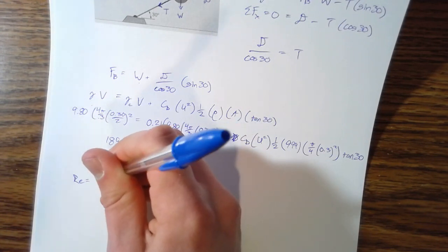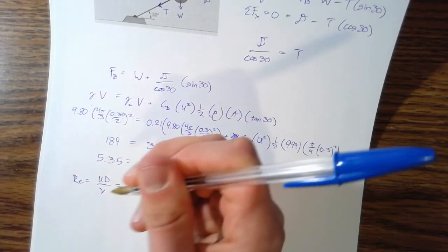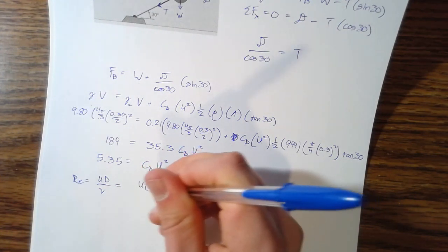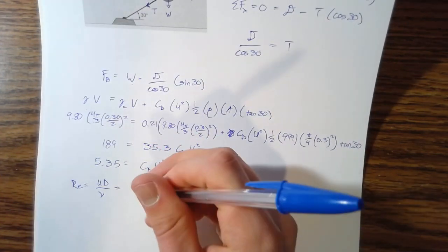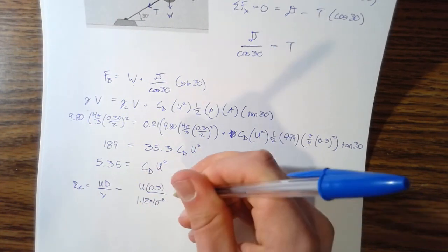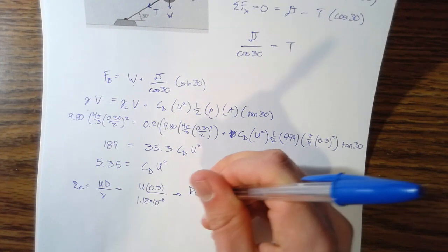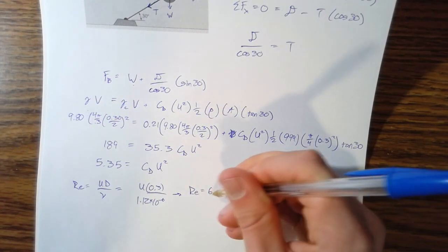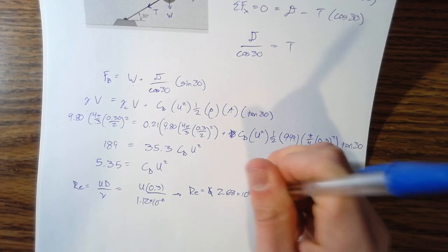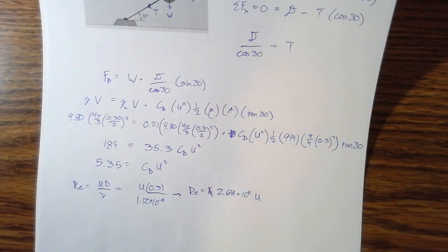So U times D over nu, times 0.3 over 1.12 times 10 to the negative sixth. So our Reynolds number is 2.68 times 10 to the fifth times our velocity.